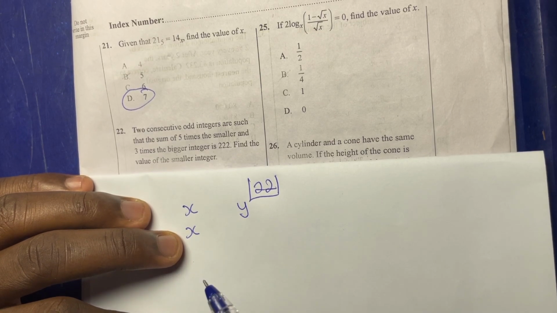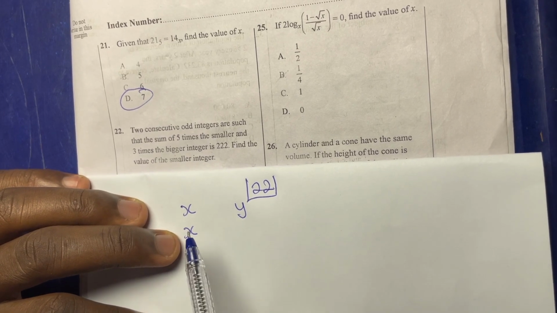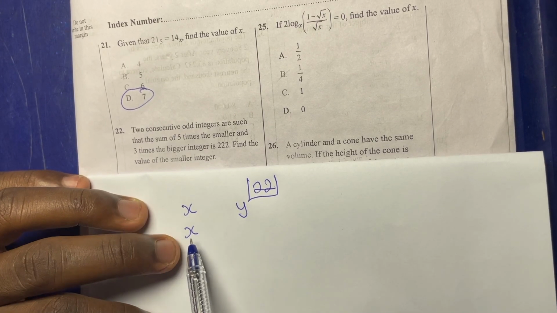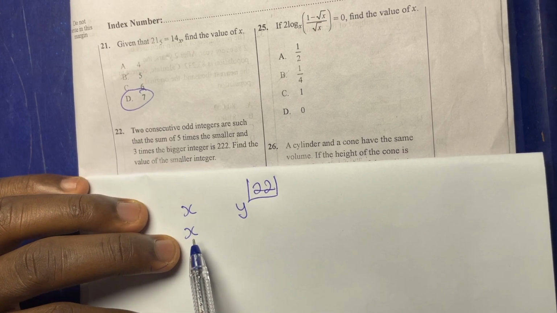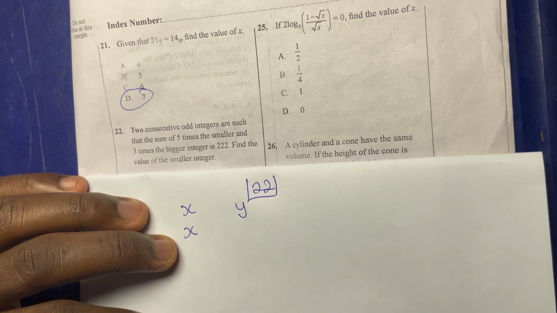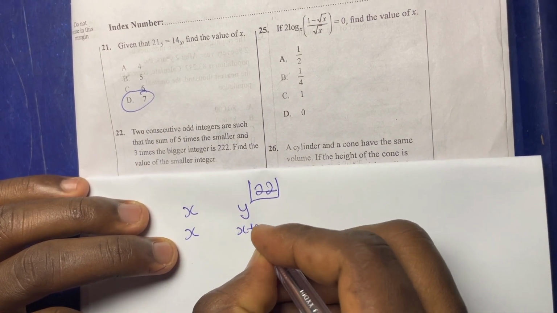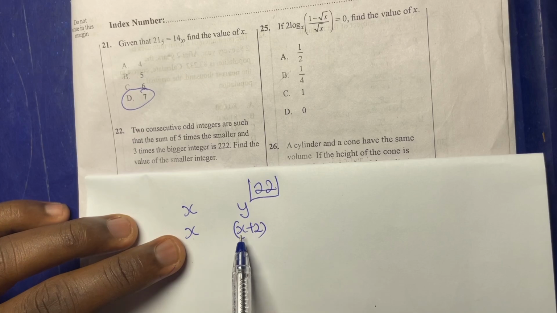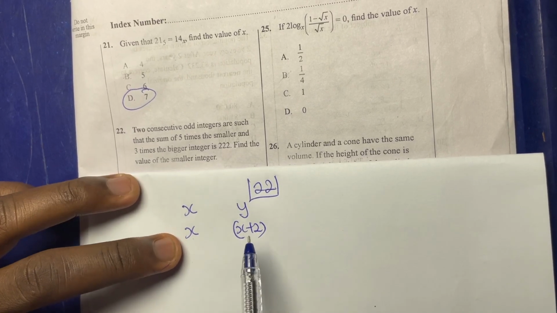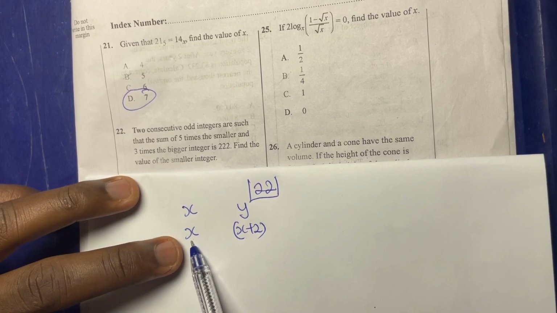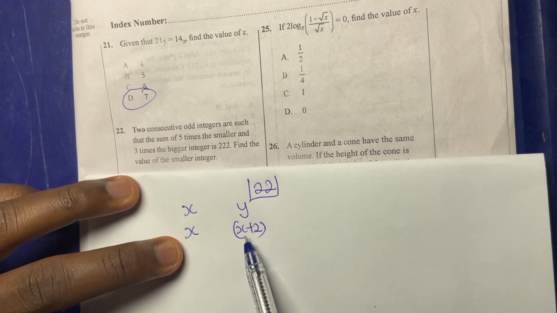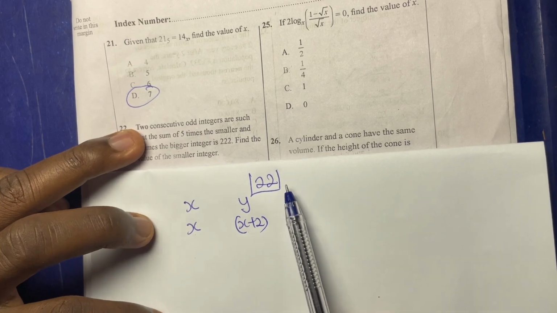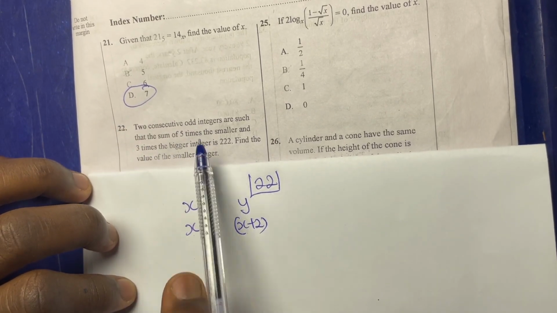You understand? Consecutive means that they follow each other. So assuming that this one is 1, the next one will be 3. For the next one to be 3, you have to add 2 to 1 to make it 3, meaning that this y represents x plus 2. So they follow each other, something like 1, 3, 5. These are the 2 consecutive integers: 1, and 1 plus 2 is 3. So 3 will follow when you are counting the integers consecutively. After that, they said 2 consecutive odd, so note the word odd.